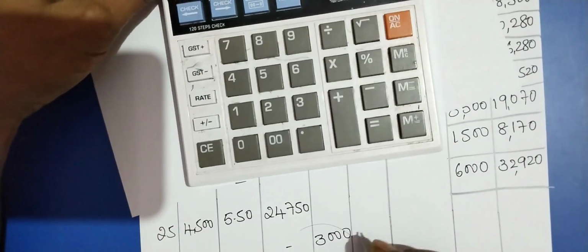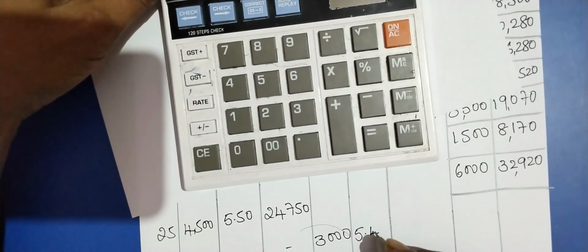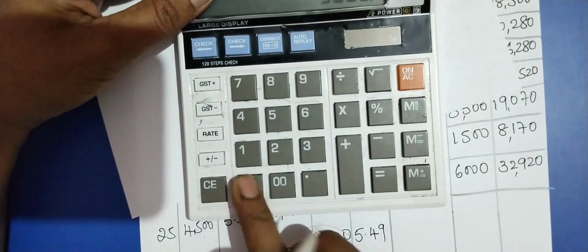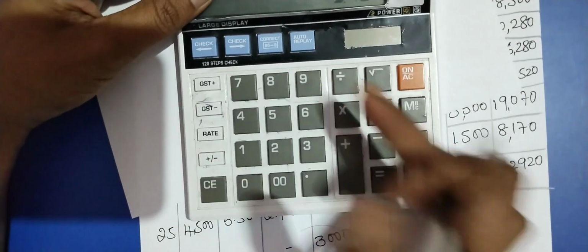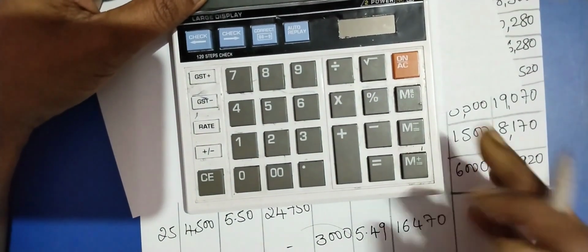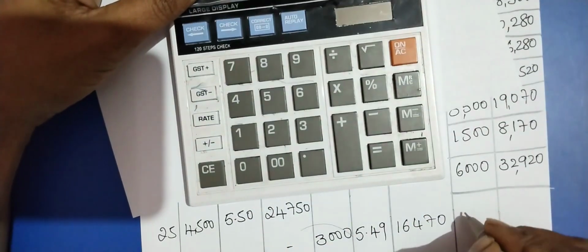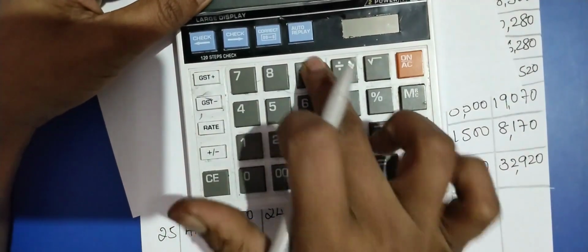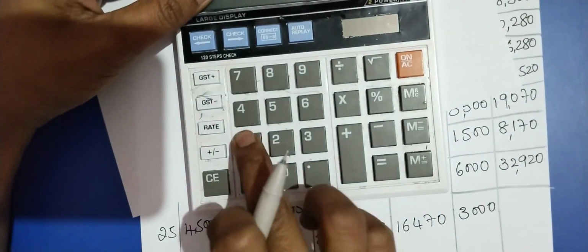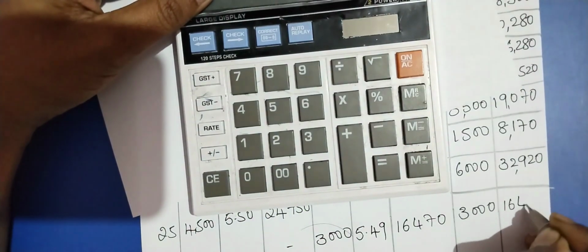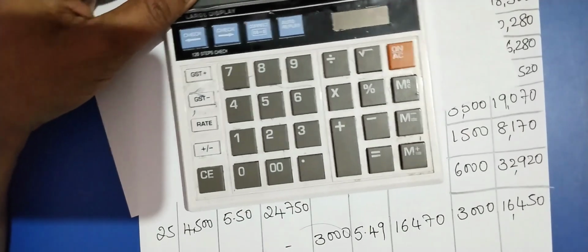So it is 5.49. So 3,000 into 5.49 is 16,470. Out of 6,000 issued 3,000, balance is 3,000. Out of 32,920 minus 16,470 is 16,450, the closing balance.